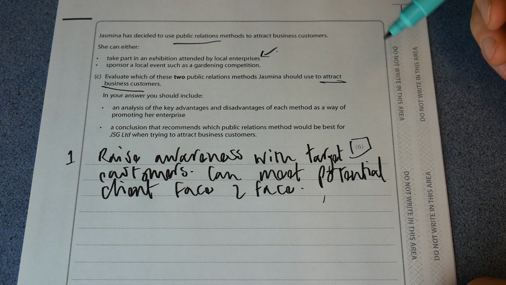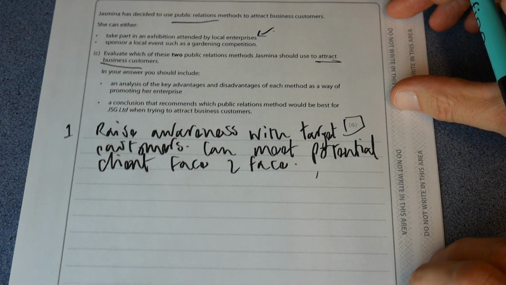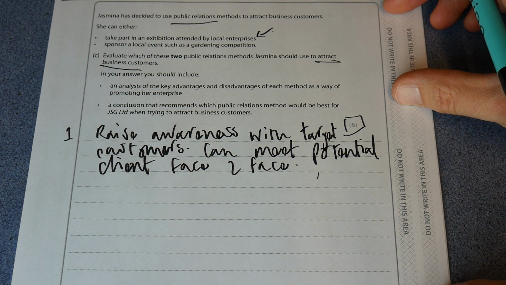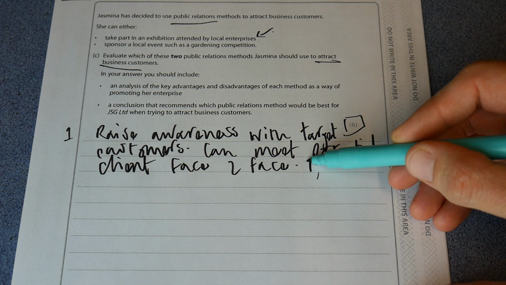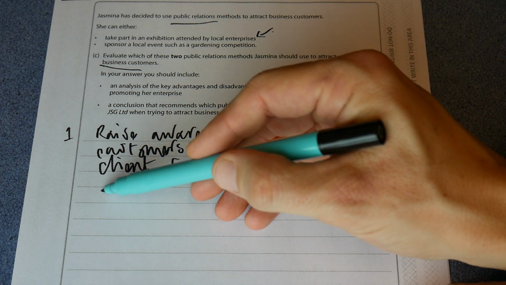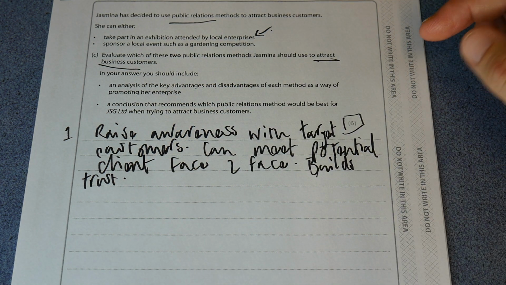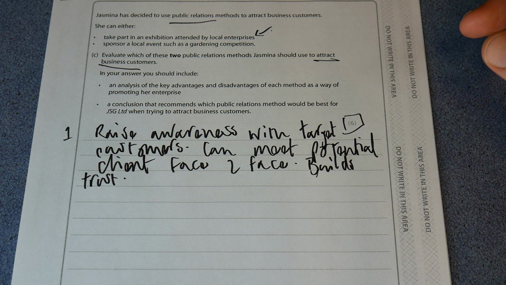Now she might also be able to explain the service that she can offer, what she can't offer, and so on. And this is more likely ultimately to build trust, and trust is really important in marketing. So that's a really important point to understand there.